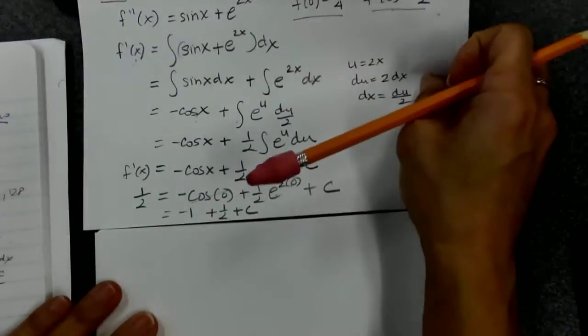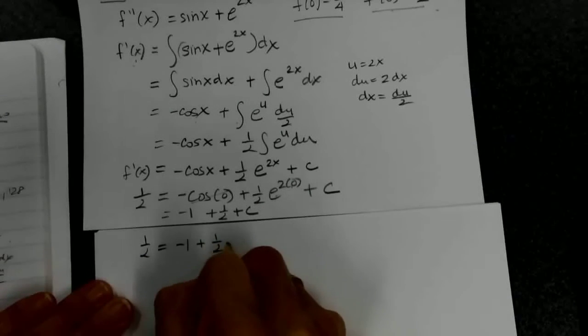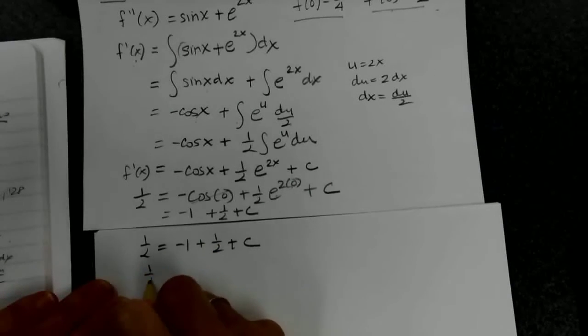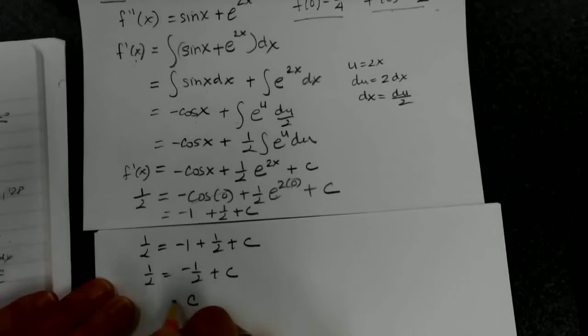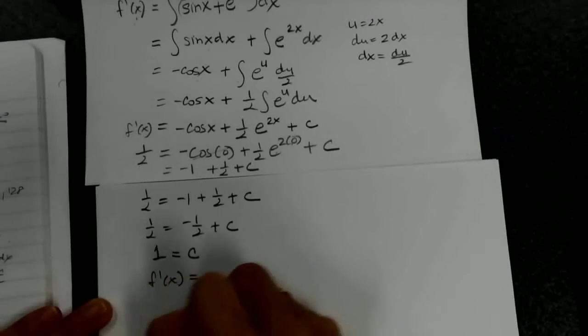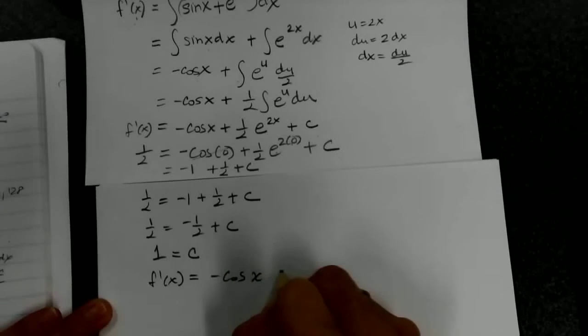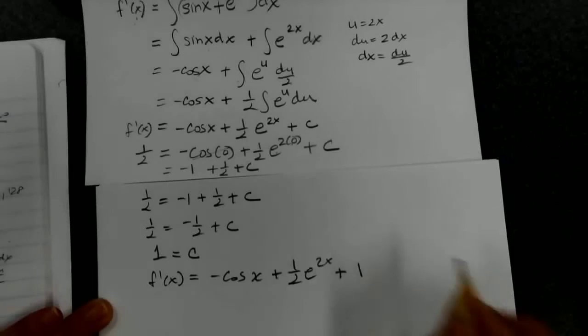And to figure out what c is, I'm going to have 1/2 equals negative 1 plus 1/2 plus c. This will be 1/2 equals negative 1/2 plus c. And when I add 1/2 to both sides, I get 1. C equals 1. So f prime of x is equal to negative cosine of x plus 1/2 e to the 2x plus 1.